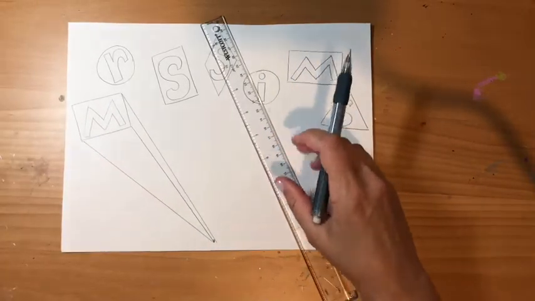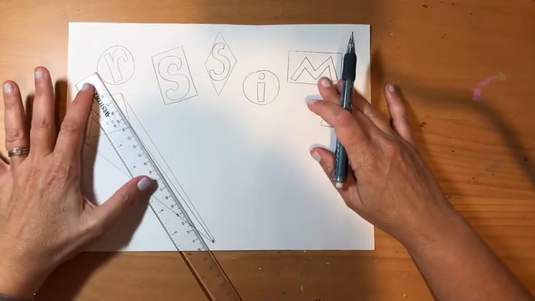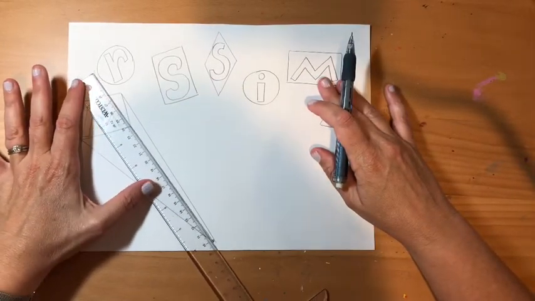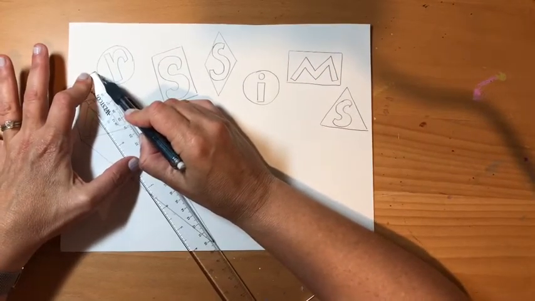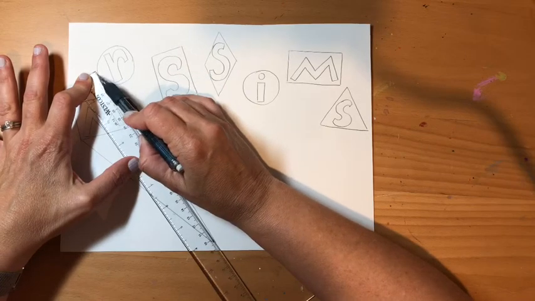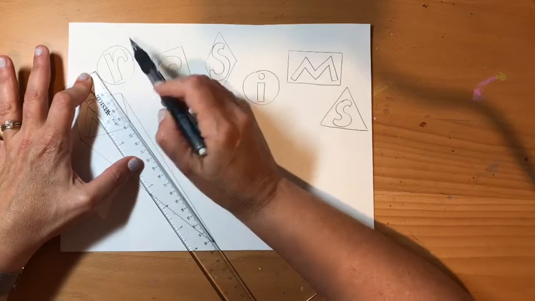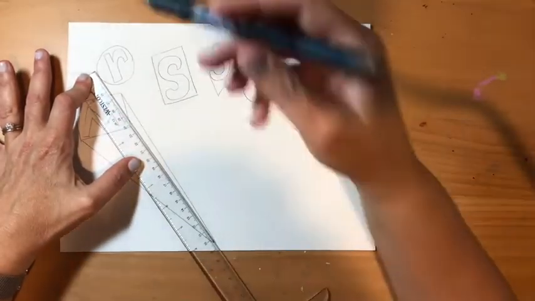All right, with the circle, it's a little tricky also. I'm just going to try and find the side of my circle, and then I'm going to choose, I'm going to go from one side and then I'm going to go directly across the circle to the other side, and that will be my other point that I'm going to bring down to the vanishing point.